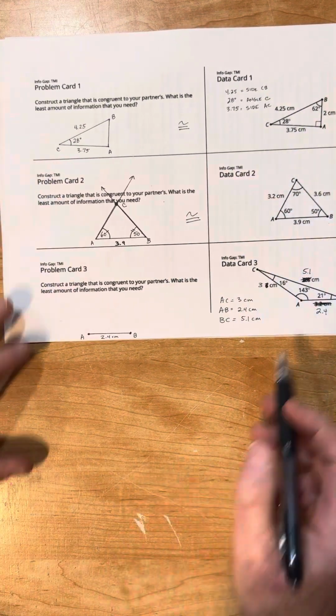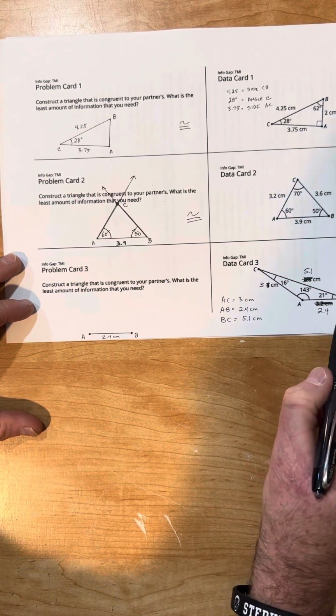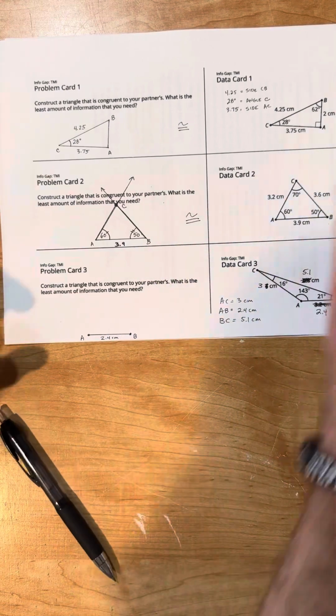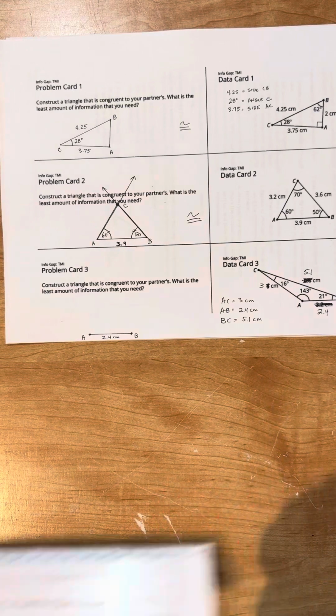All right. Now, I know that AC is going to be 3 and BC is going to be 5.1. So I need to set my compass to 3 centimeters.